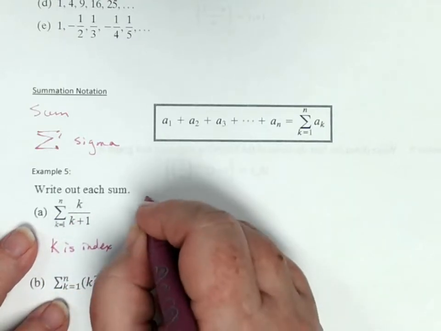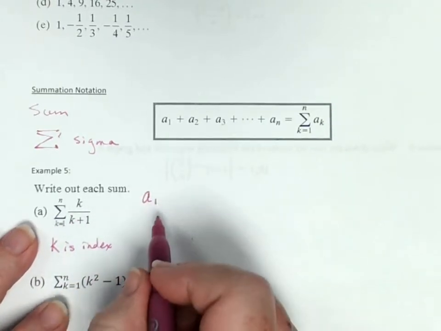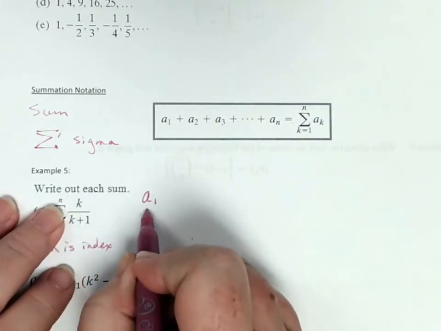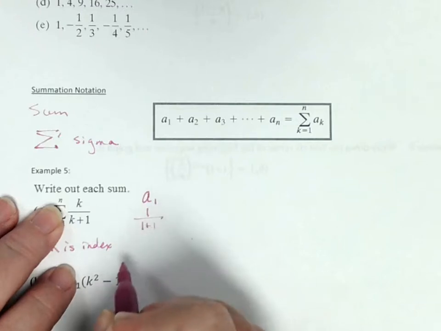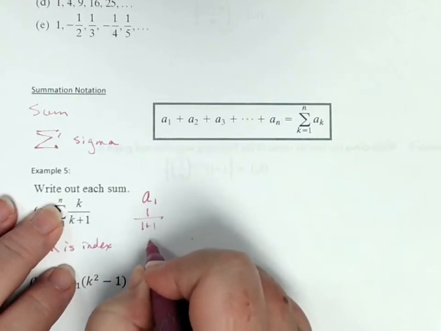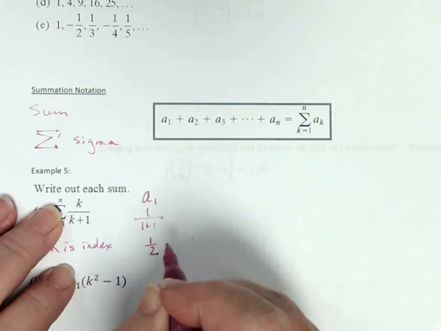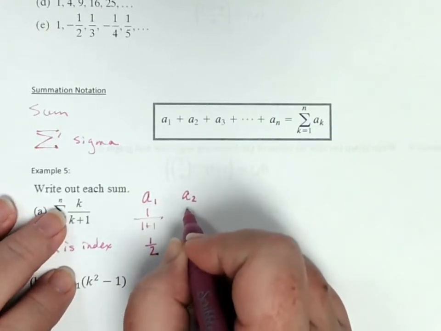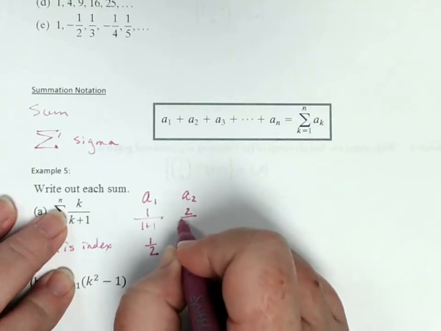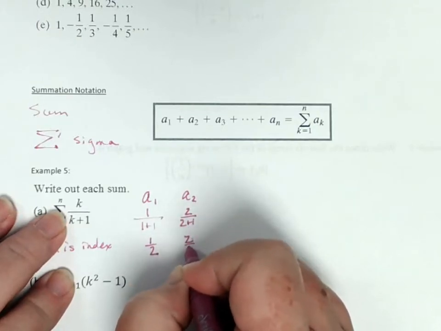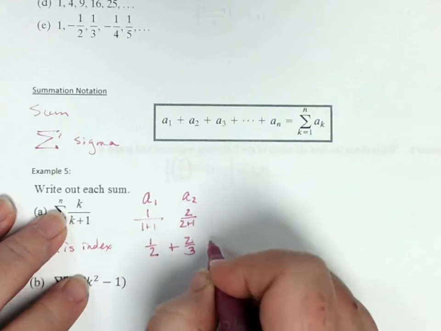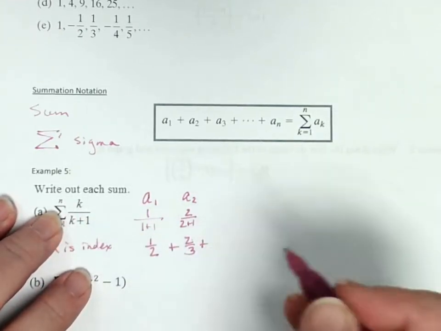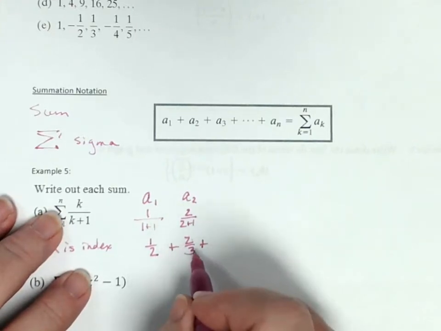And so if I wanted to find the first term, that's finding k equals 1. So my first term would be 1 over 1 plus 1. Okay? And that's equal to 1/2. My second term would be 2 over 2 plus 1. So that's 2/3. And then we add that together. And because it goes all the way to n, we usually do 3 of them. It's very typical to do the first 3.